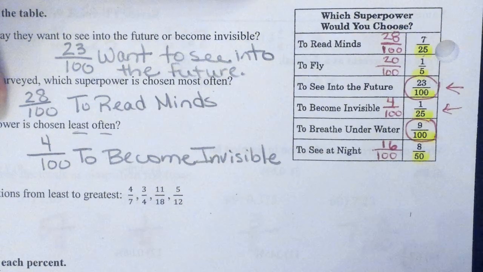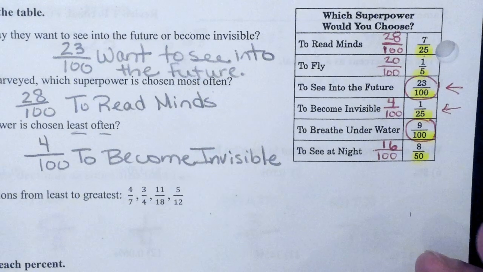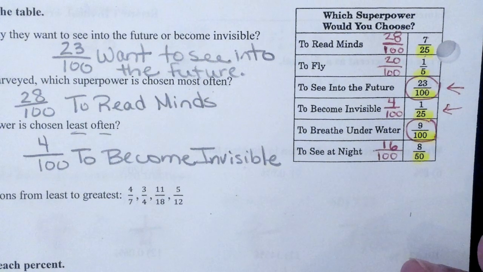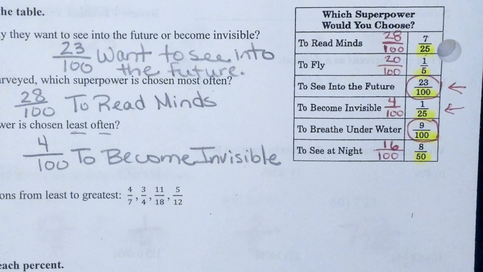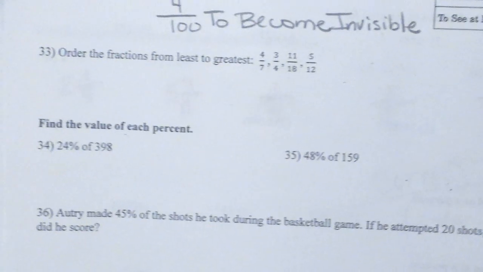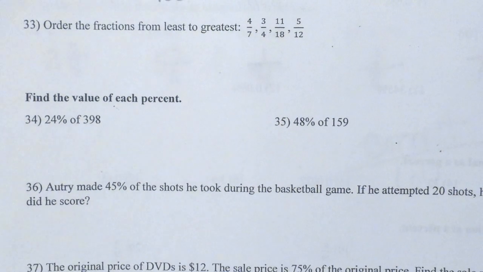Okay. Now, on the next part, it's basically the same thing. You could change these fractions to decimals. You could change them to percents. You could leave them as all fractions, but then you would honestly have to come up with a bottom number that is the same.